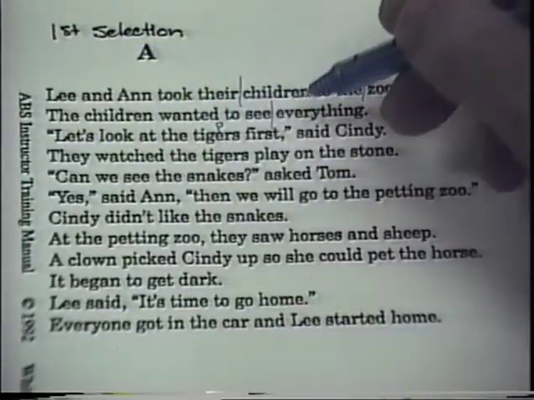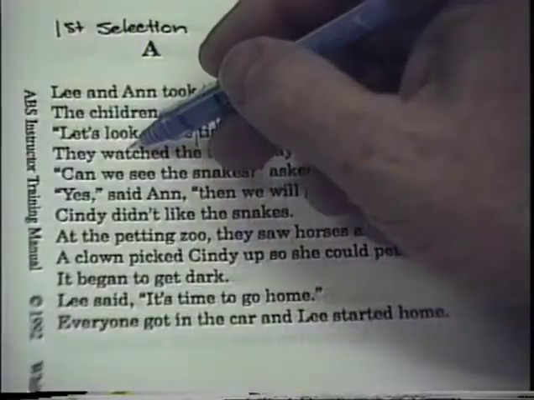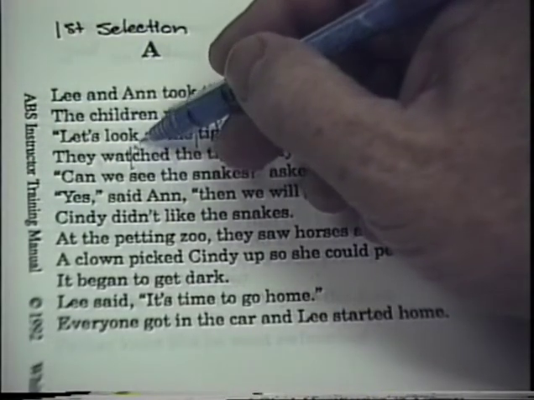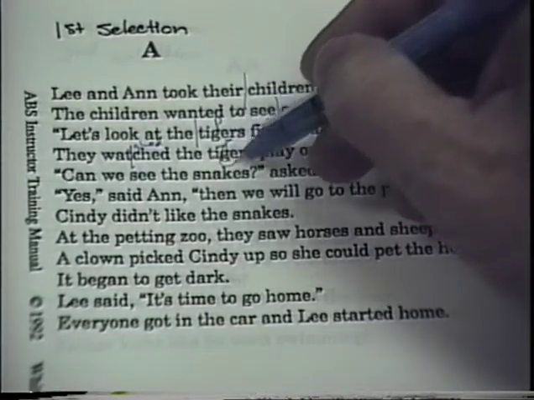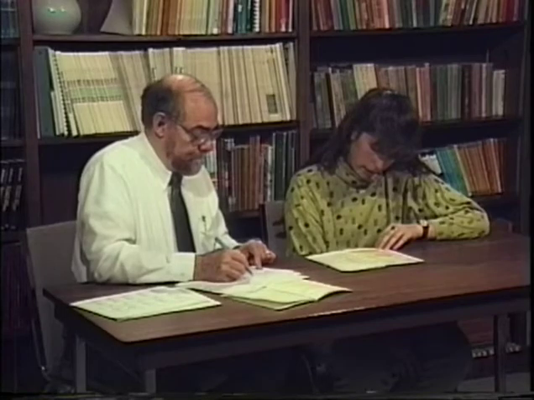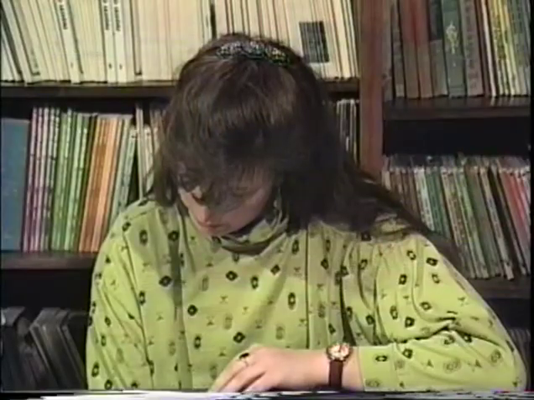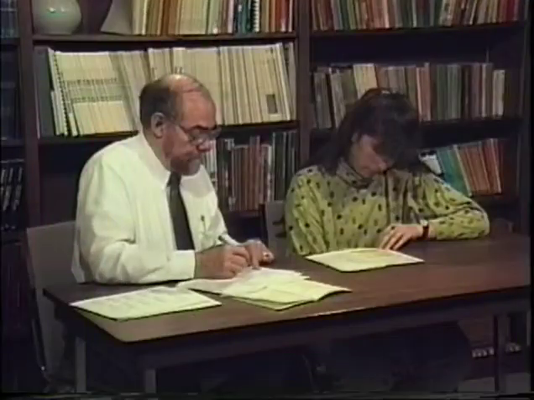Tigers first, said Cindy. They watched the tigers play on the stone. Can we see the snakes? Asked Tom.